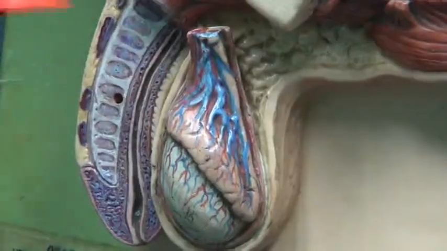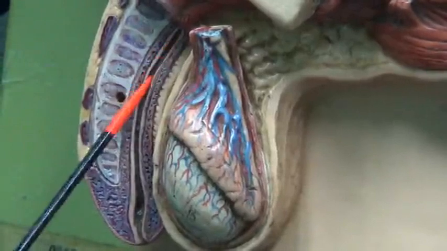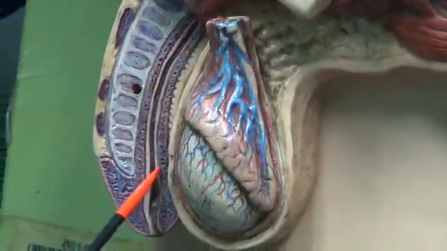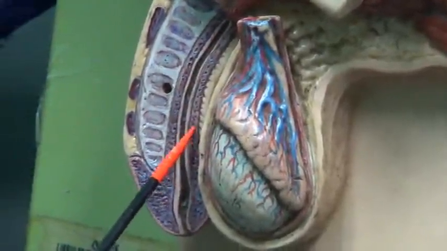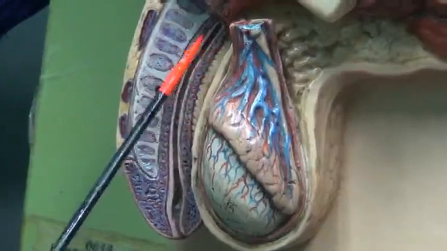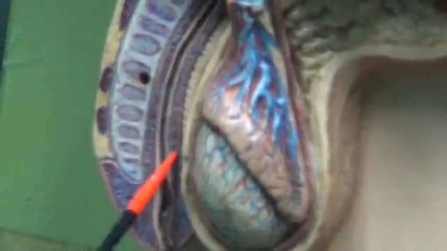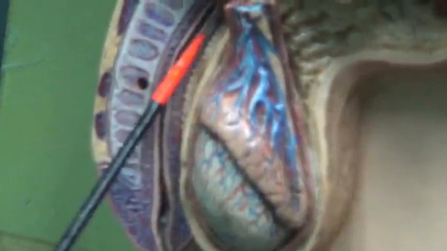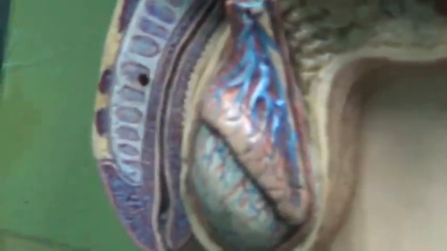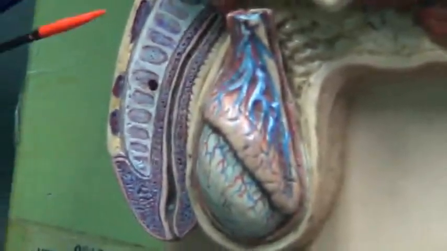I forgot to inform you that the spongy urethra is surrounded by the corpus spongiosum. Here you can see it purple in color. That's the corpus spongiosum of the penis, surrounding the spongy urethra. Okay, so that's for the male urinary bladder and male urethra.